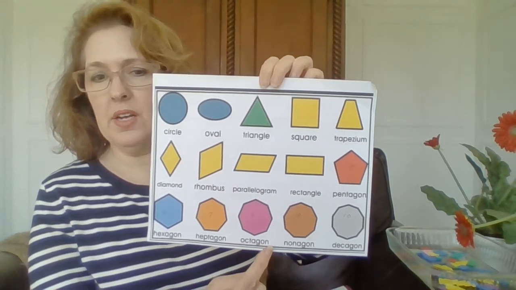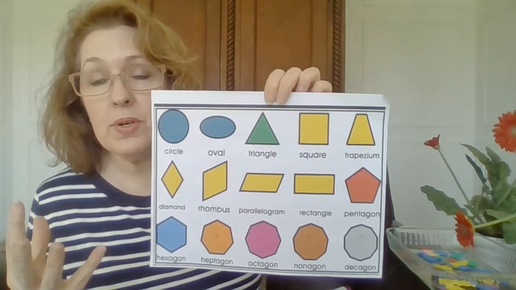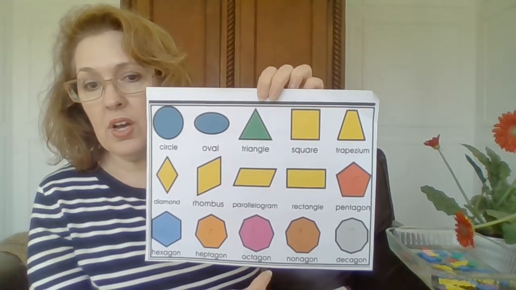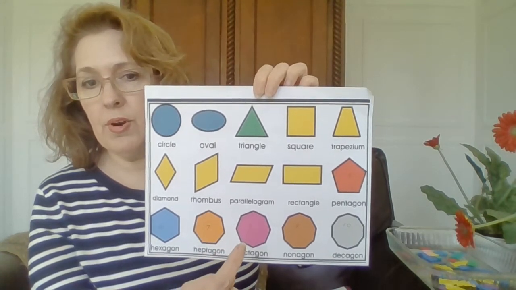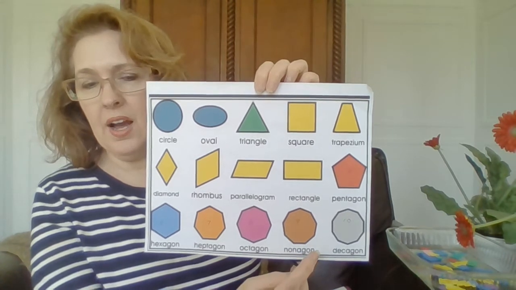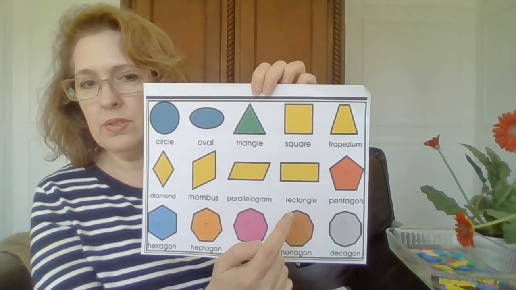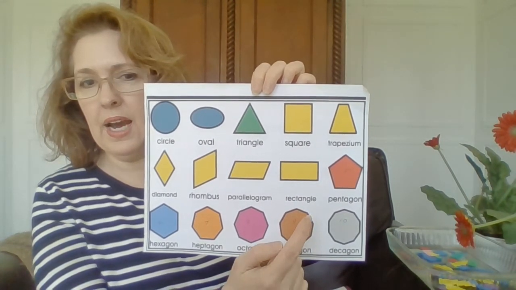An octagon, octo, does that sound familiar? Like an octopus? Octopus has 8 arms. An octagon has 8 sides. 1, 2, 3, 4, 5, 6, 7, 8. A nonagon has 9 sides. 1, 2, 3, 4, 5, 6, 7, 8, 9.